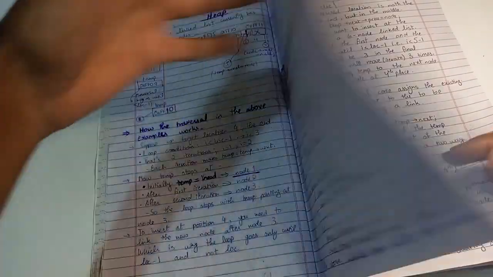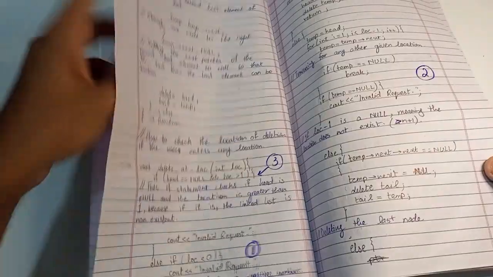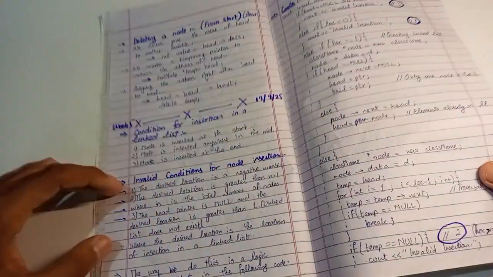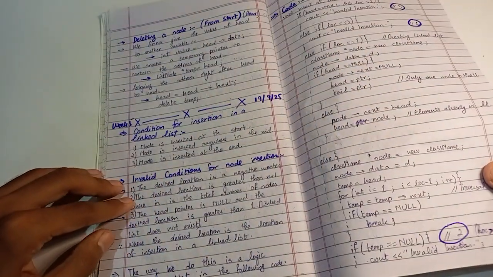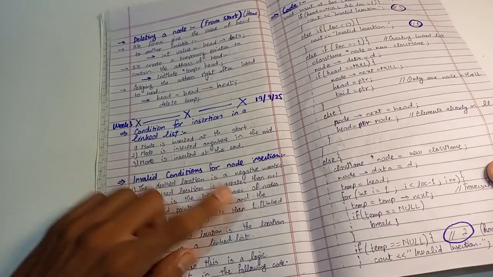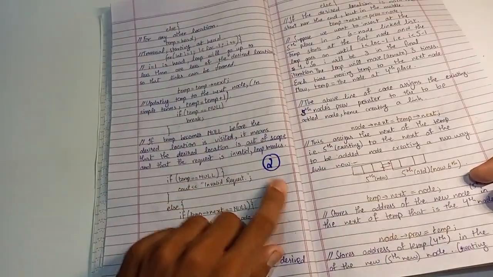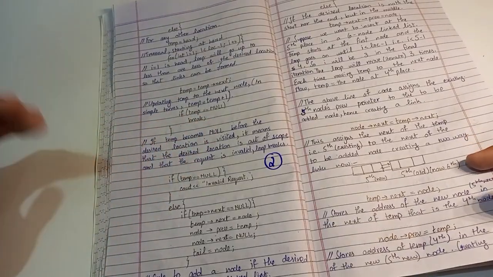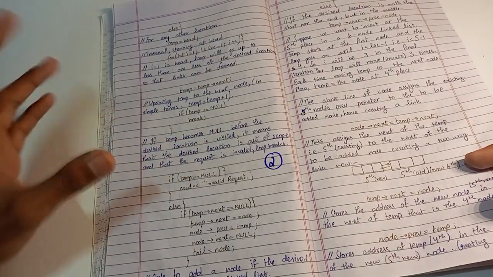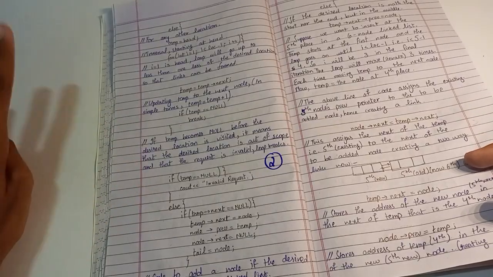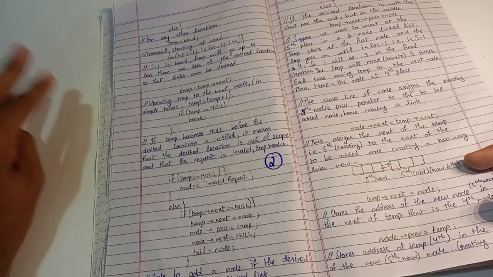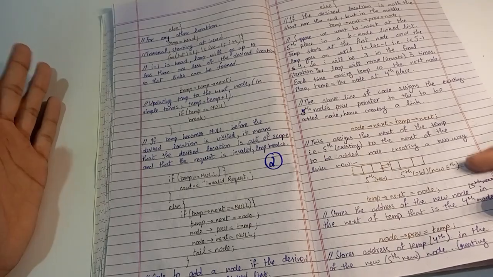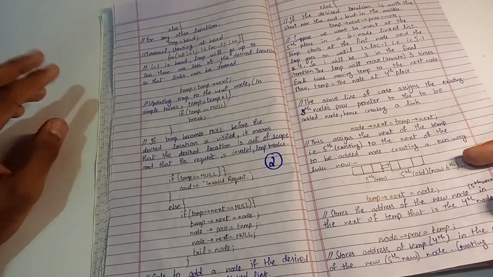If we move back over here, the desired location is greater than n plus 1, where n is the total number of nodes. Over here, it's the same thing. If temp is equal to null, for example, we have a three node linked list, and the desired location is, for example, 6.